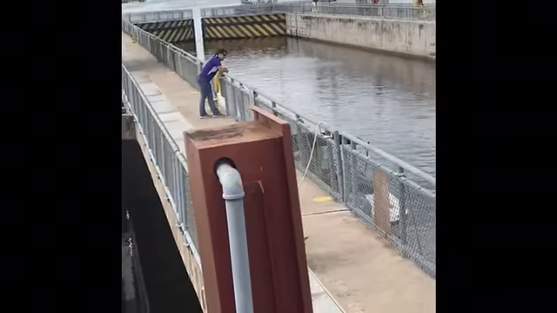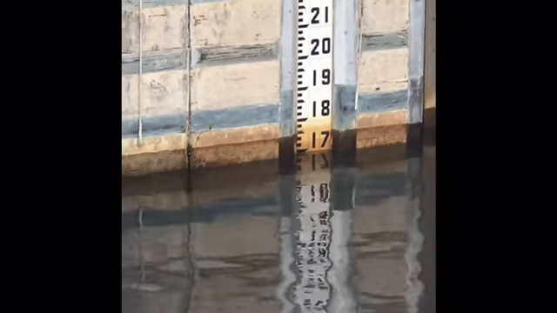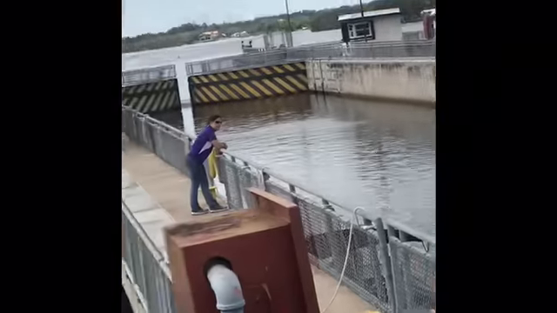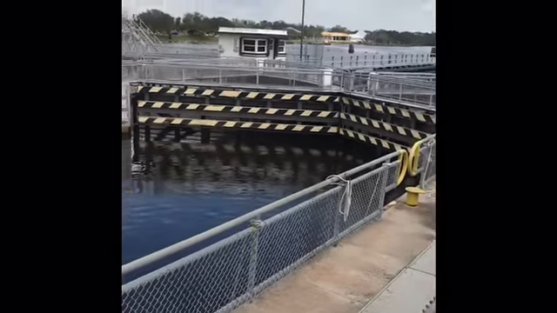So that's opening, let's watch and see what happens to the level here. You can already see it's gone down quite a bit. You can watch it shrinking right now. As the gates open wider, the lower that gets. It looks like there's a little bit of water still coming in through there, but not a lot.